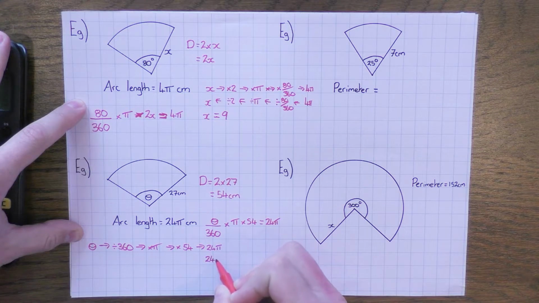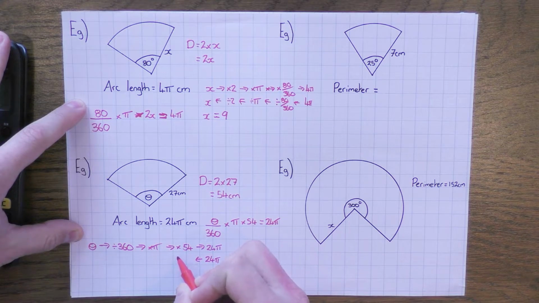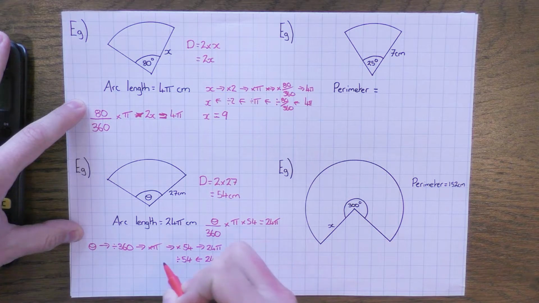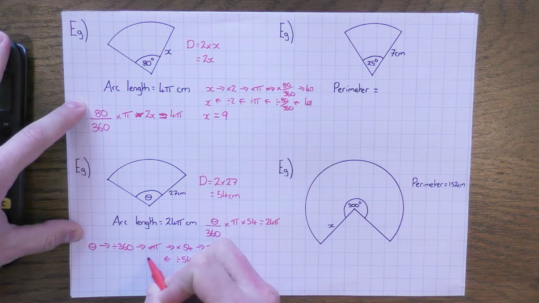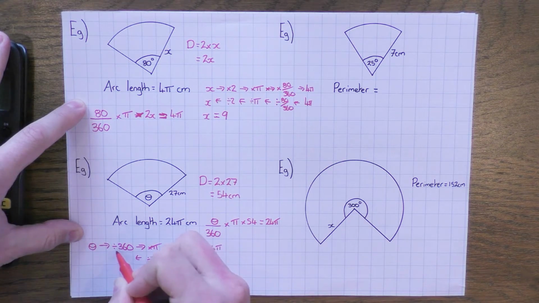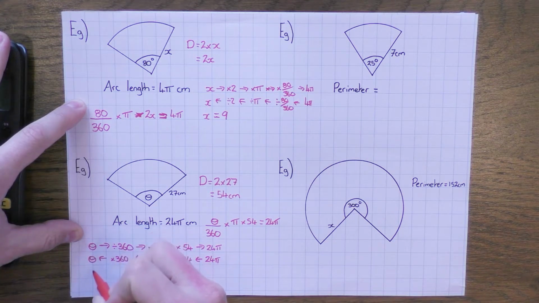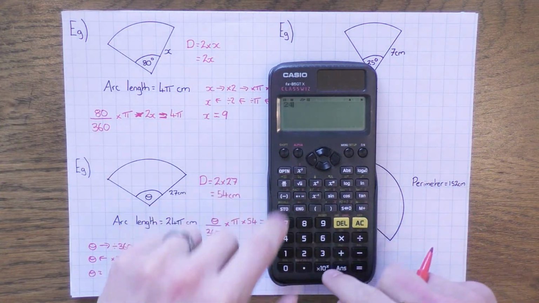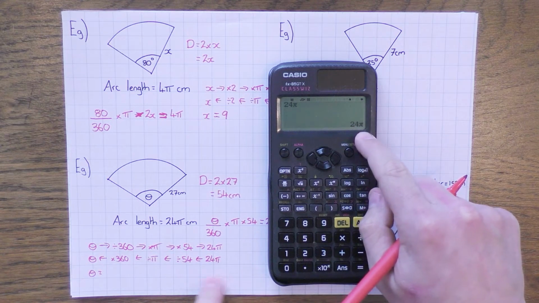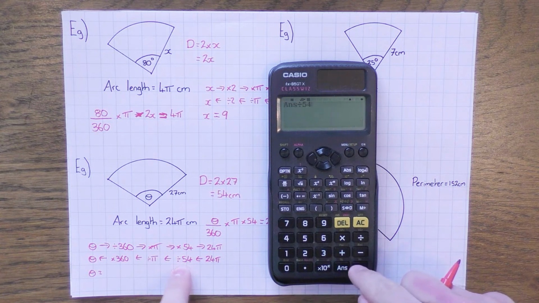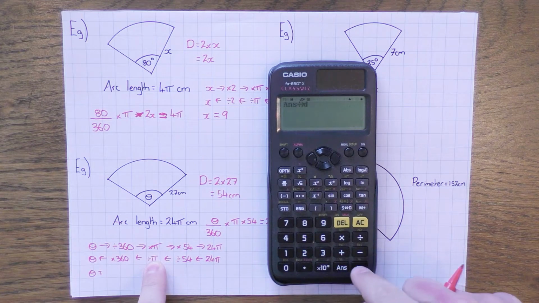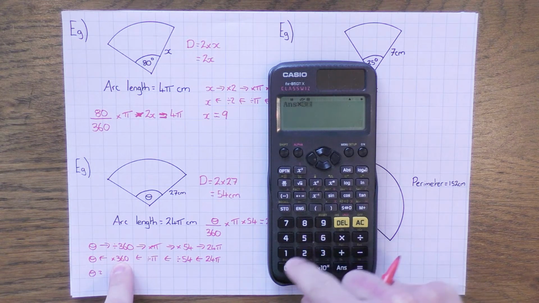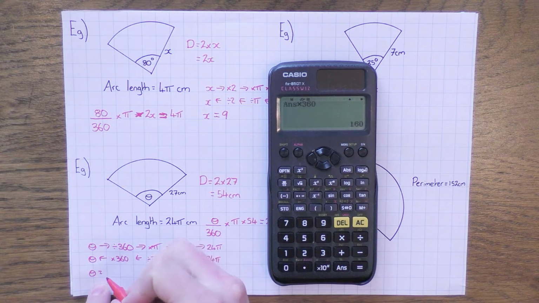So go backwards, 24 pi. Always do the opposite, so I'm going to divide by 54. Instead of timesing, I'm going to divide by pi. Instead of dividing by 360, I'm going to times by 360. And I should get back to my answer. So again, step by step, 24 pi divided by 54 divided by pi, pressing equals each time, times by 360, and I get the answer of 160 degrees.